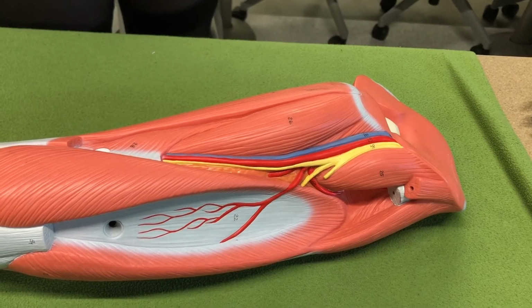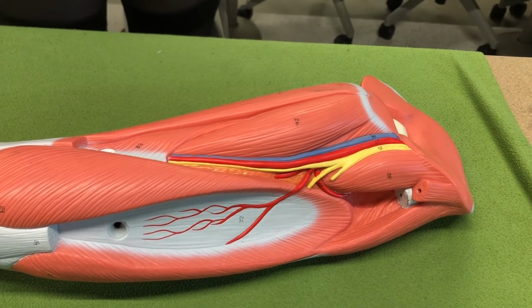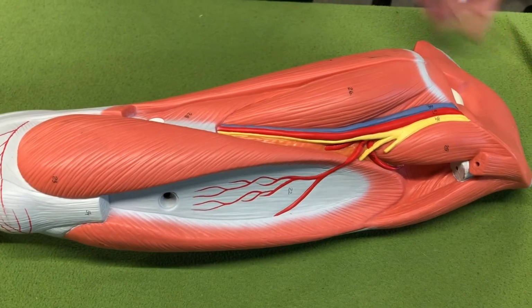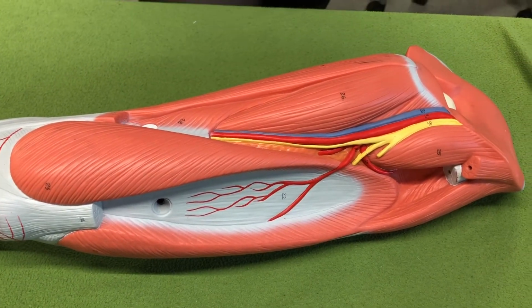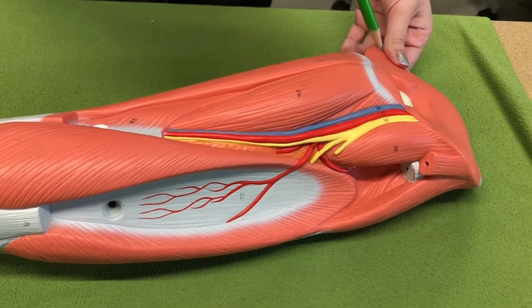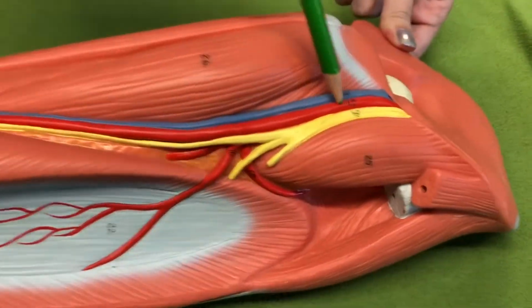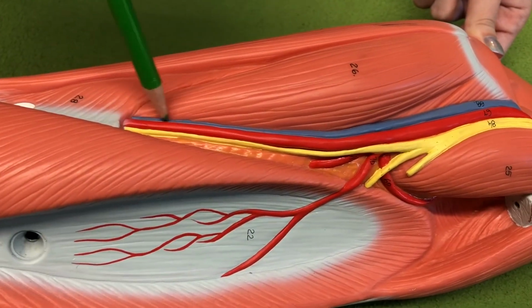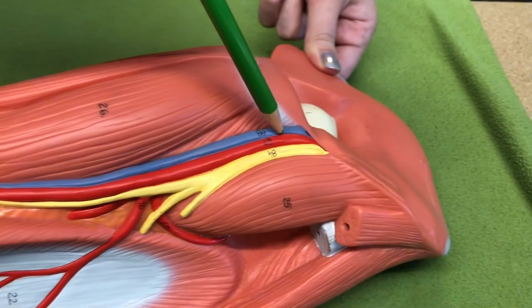So this is a video of the vasculature of the leg, and what we're seeing up here is the top part of the leg. This is the left leg, so don't forget to be including your left and right where they are needed. So what we see here is this big red vessel, and that's called our femoral artery, and it's paired with this blue vessel, which is our femoral vein.